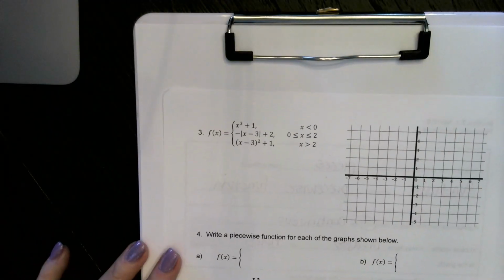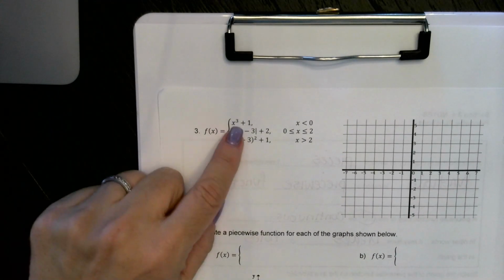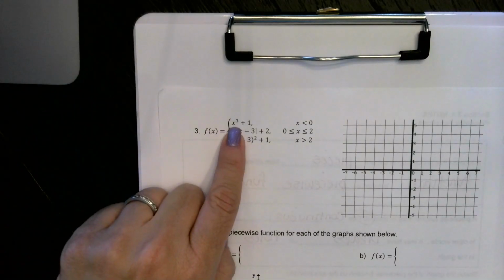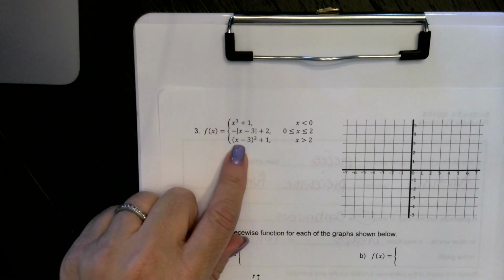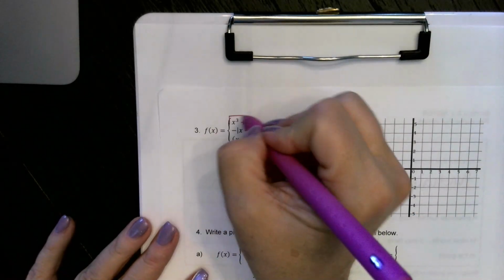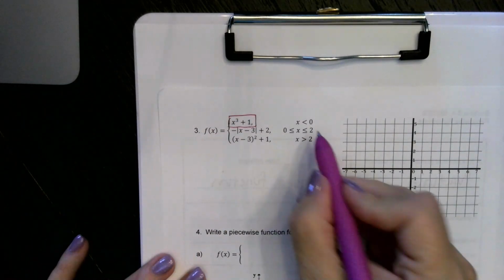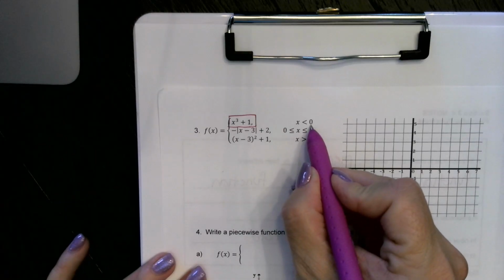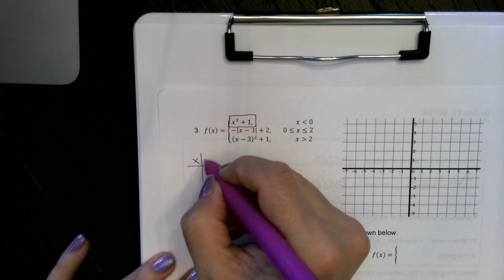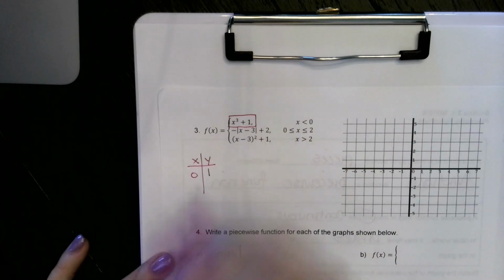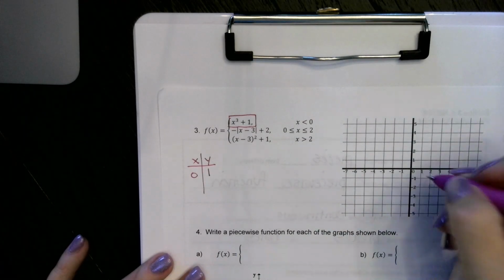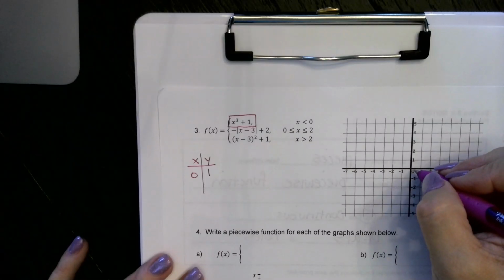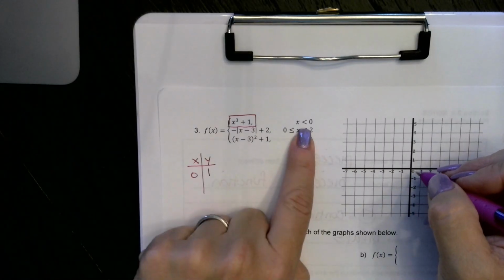All right, so here I have three different things. This is getting a lot harder. So I have a cubic function, I have an absolute value function, and I have a quadratic. So I'm going to start with just this guy, and I care about what happens at 0. So if I look at this, when x equals 0, y equals 1. So my first point here is going to be 0, 1, and that is going to be an open circle.